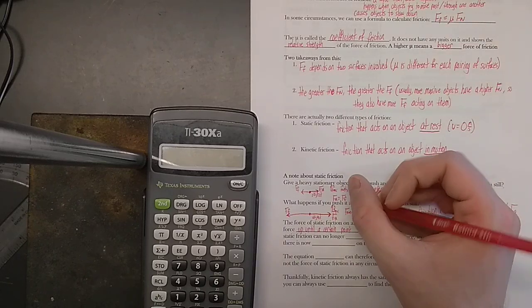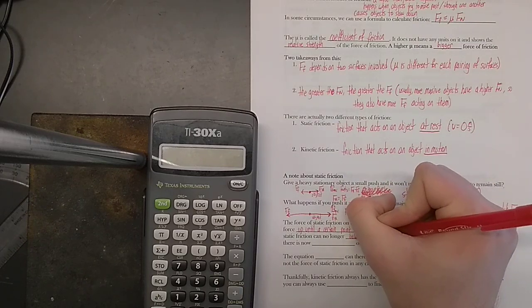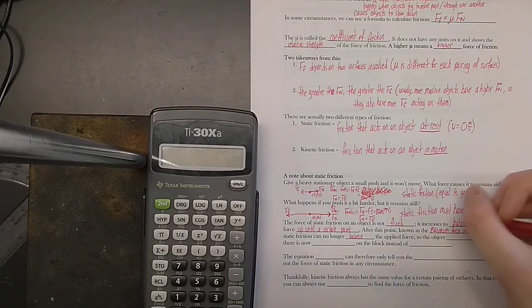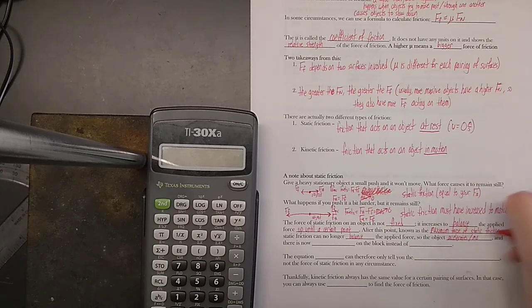At this point, static friction can no longer balance the applied force, so the object accelerates, and if it was at rest, it begins to move. And it was at rest if we're talking about static friction. It accelerates, and I'm going to write begins to move.